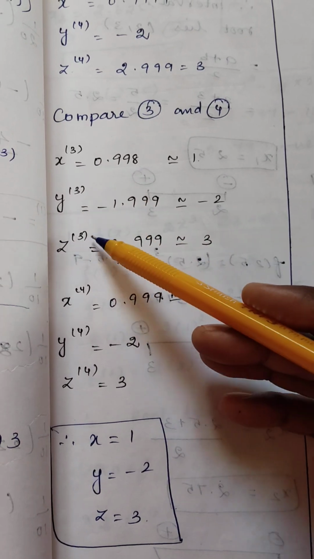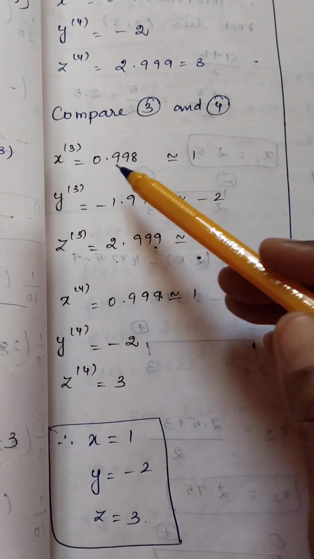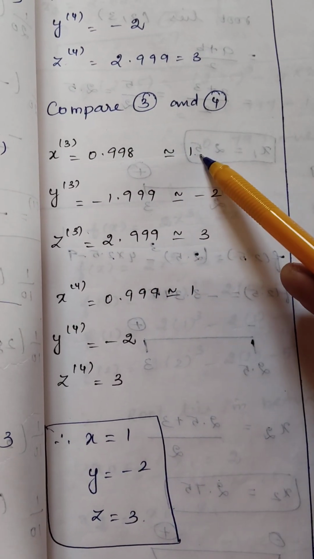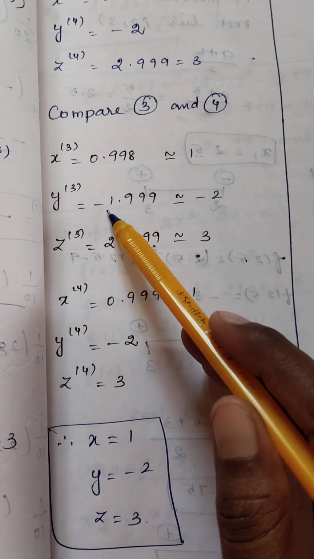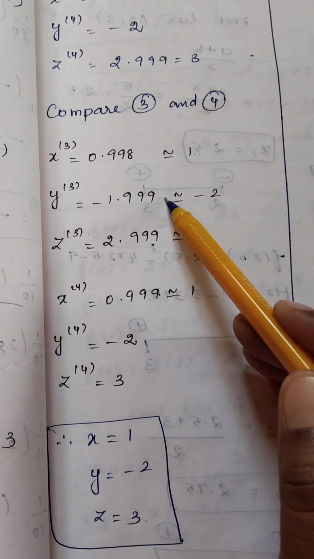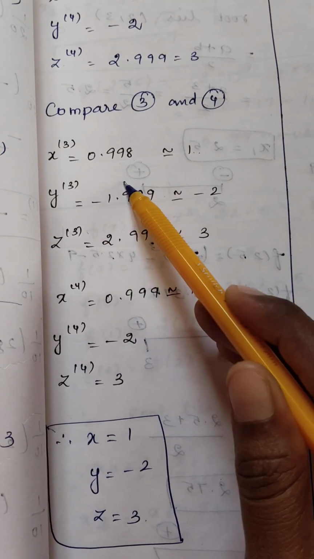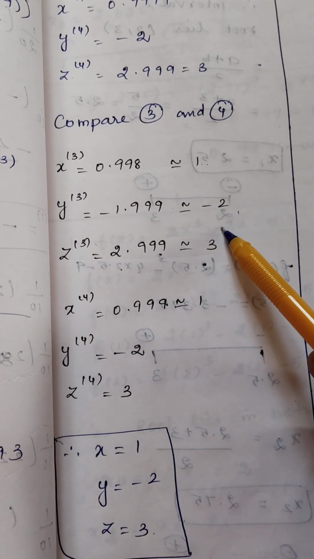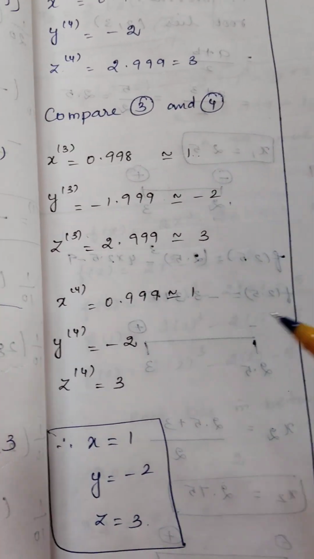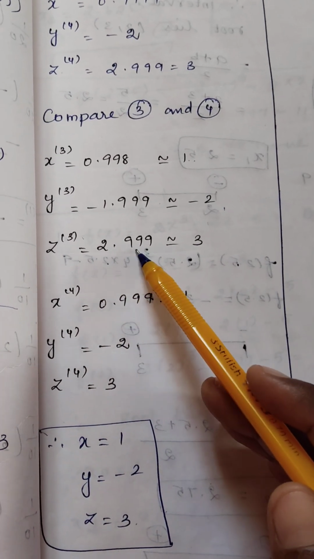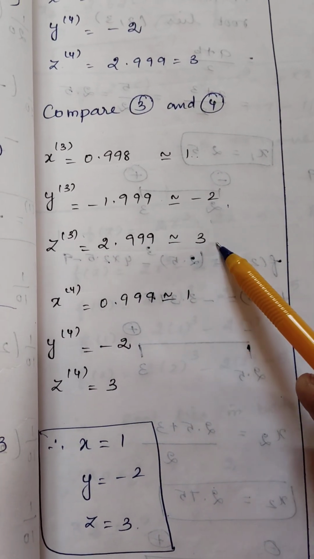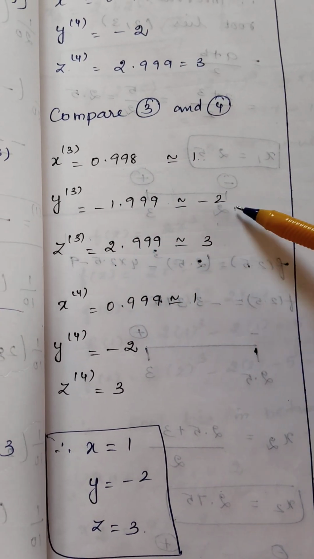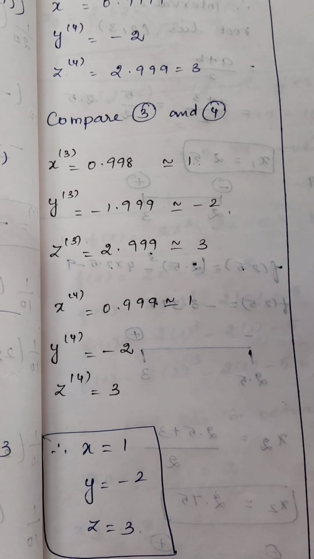So I am going to write the third iteration. The third iteration value is 0.998, so we can write it as approximately equal to 1. Here minus 1.999, so I am able to round this off to minus 2. Therefore the approximate value of y power 3 is equal to minus 2, and z power 3, 2.999, rounds to approximately 3. So here the x power 3 value is 1, the y power 3 value is minus 2, and the z power 3 value is 3.